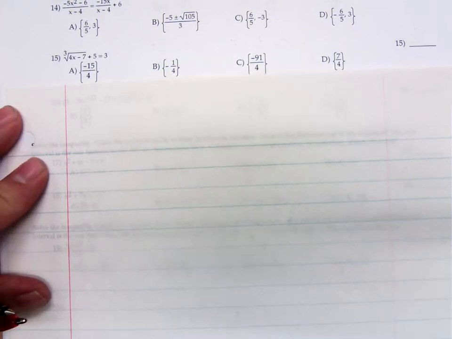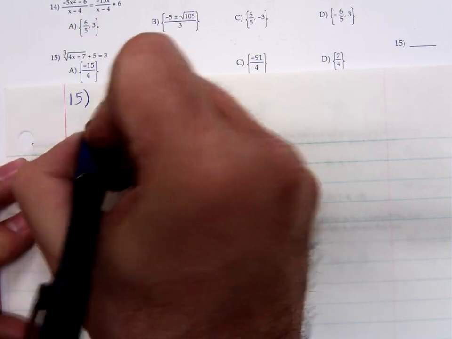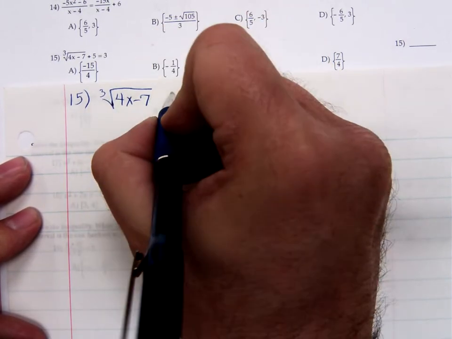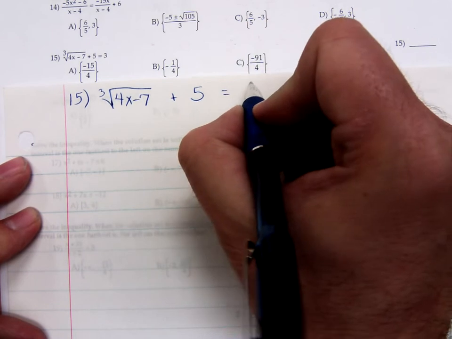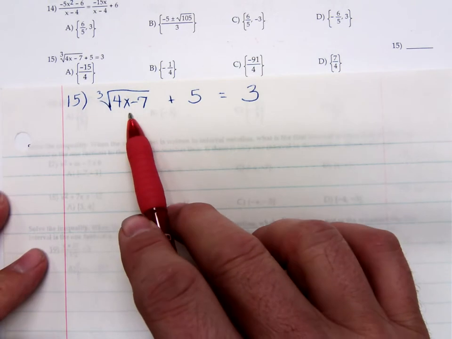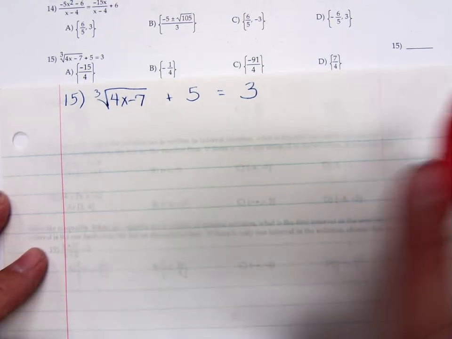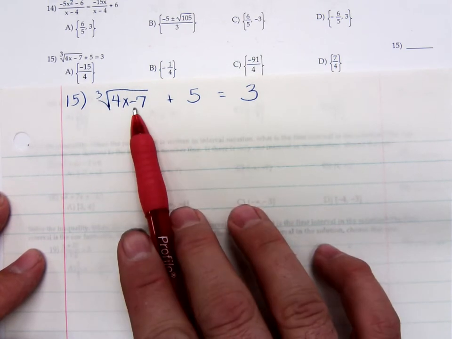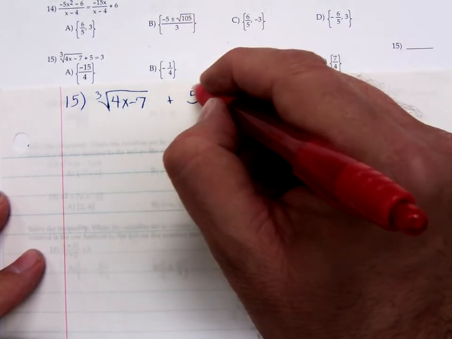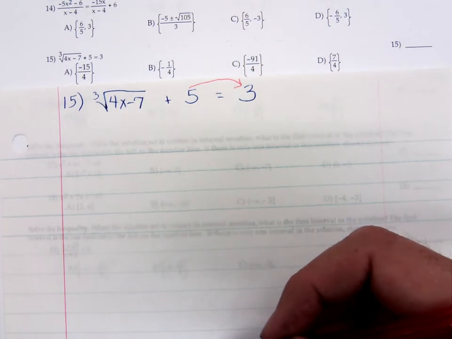Number 15. We have the cube root of 4x minus 7, plus 5 equals 3. Let's see. What are we going to do there? Well, to solve a radical equation, you've got to isolate. If there's just one radical term, isolate that one radical term. If there's two radicals, you got to put one on each side. But here there's just one, so there's really only one correct first step on this, and that's to move the 5. If you don't move that 5 over and get that radical by itself, whatever else you're doing is wrong.